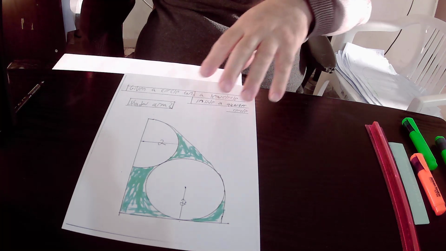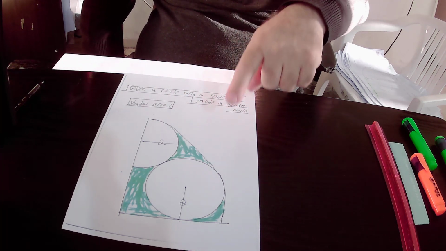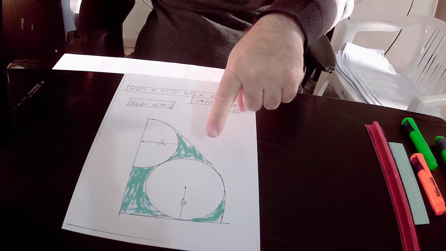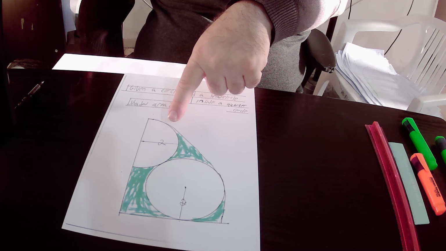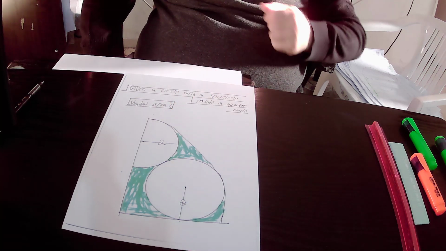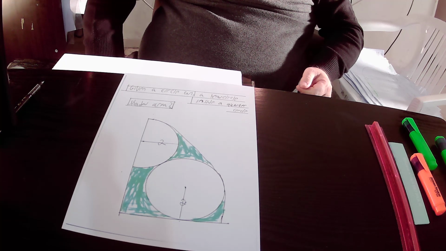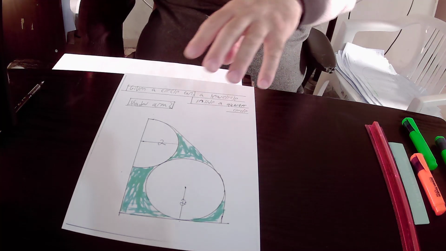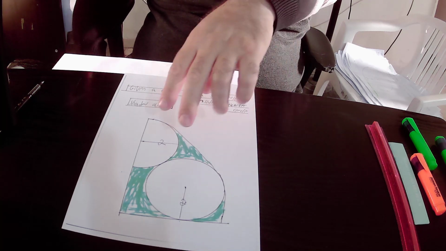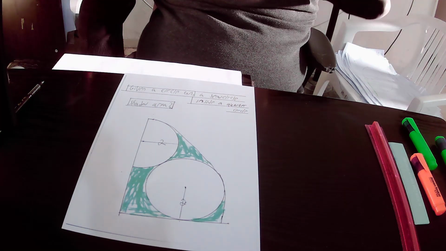And we know that the radius of each shape, that is to say the circle and the semicircle, is equal to 2 units, and our mission is to find the value of the shaded area.